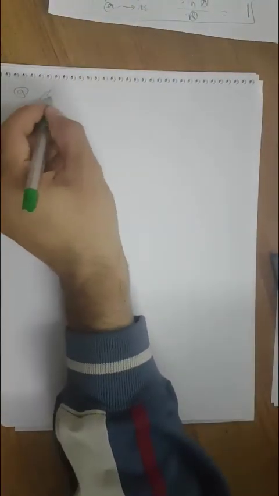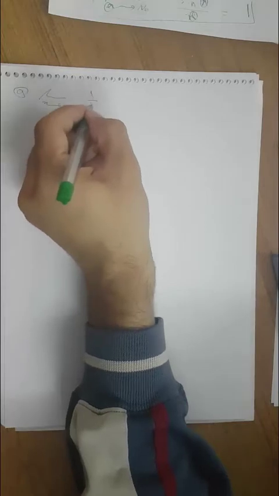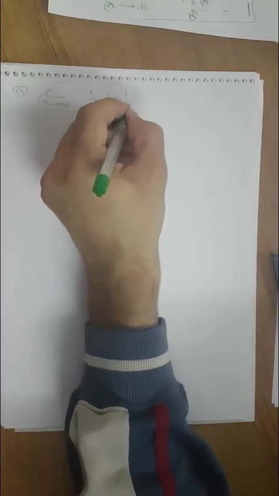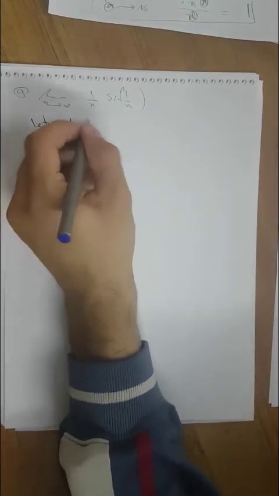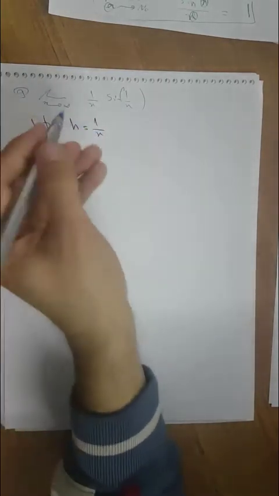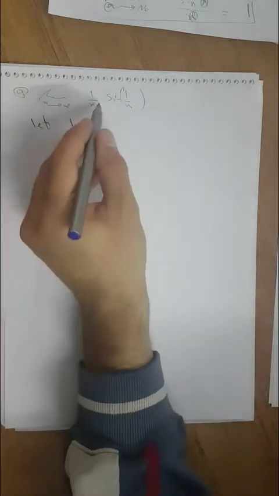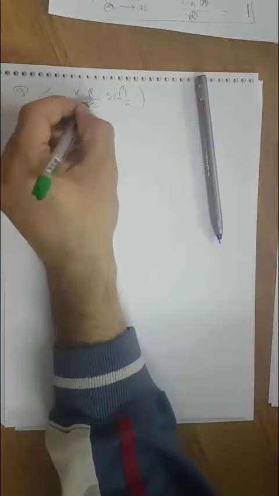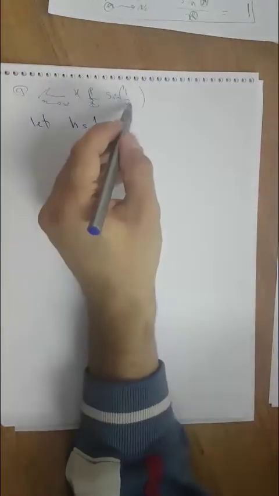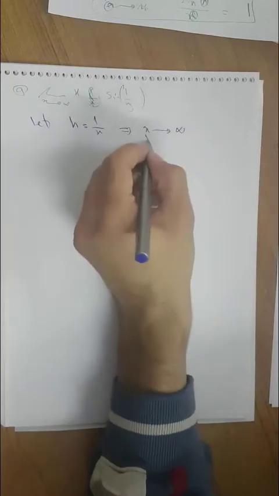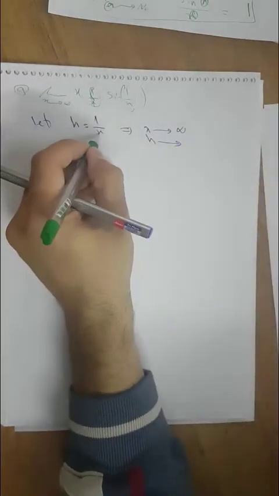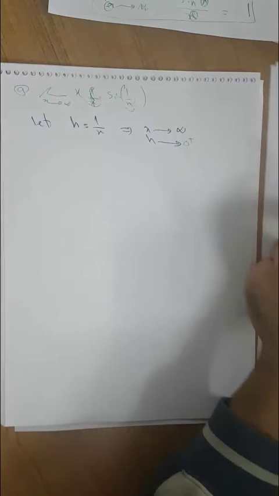The trick is like that. We have x approaching infinity, with sine of 1 over x over 1 over x. Let h be 1 over x. Then when x approaches infinity, where does h approach? 1 over infinity is equal to 0, so h approaches 0 from the right side.